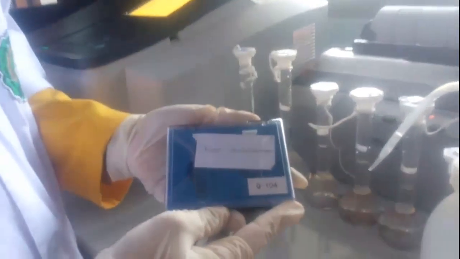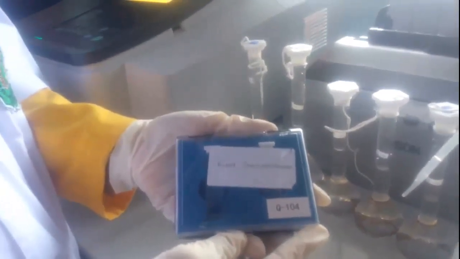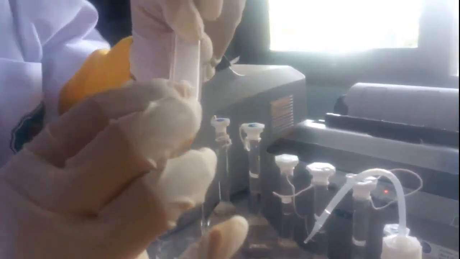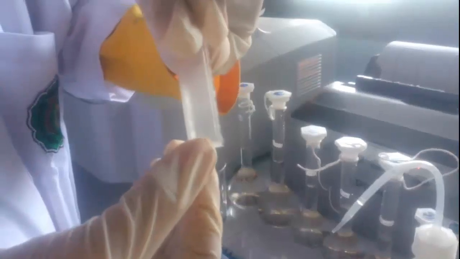This is the cuvette of the spectrophotometer. This is the clear side of the cuvette and never touch it with fingers. And this is the opaque side of the cuvette.